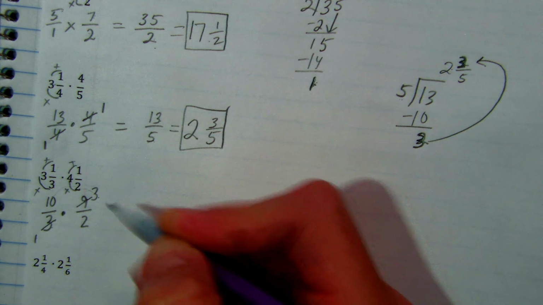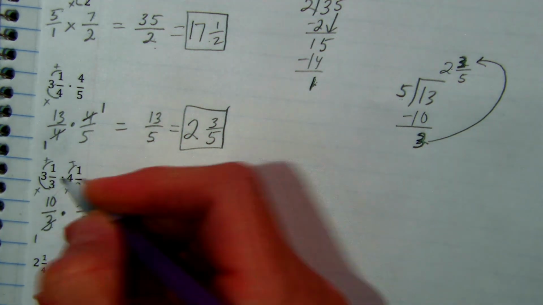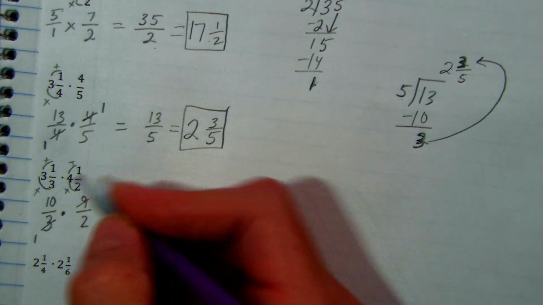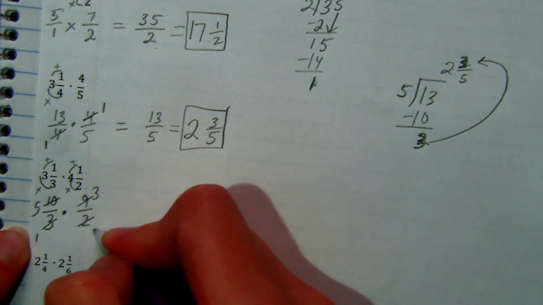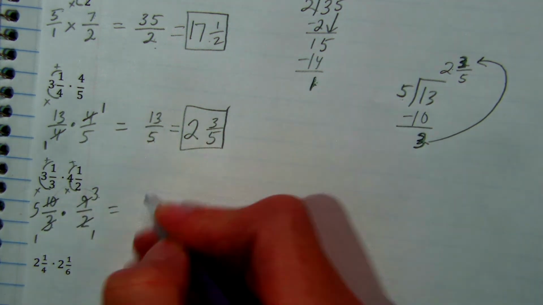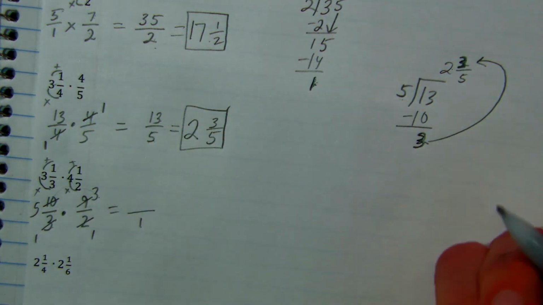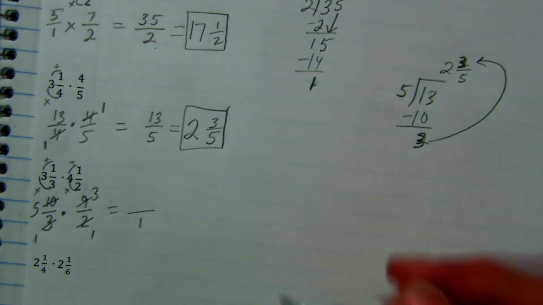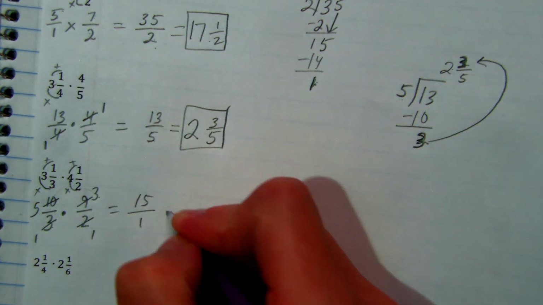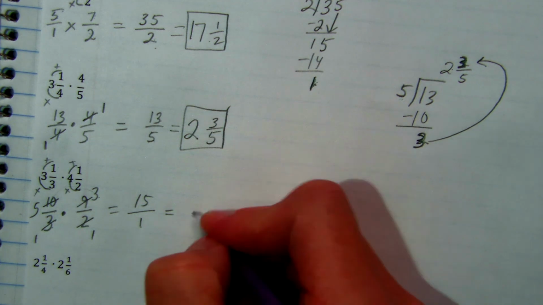And then 10 divided by 2 is 5, and 2 divided by 2 is 1. And now look, on the bottom I just have 1. It's going to be a whole number. And then 5 times 3, go ahead and tell me. 15. Good. And so we get 15.